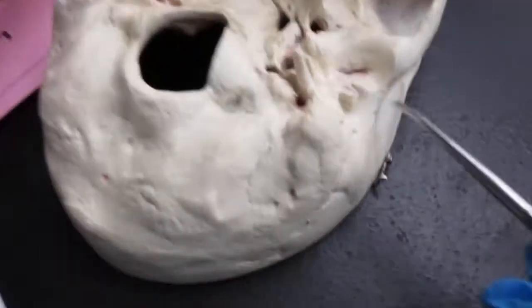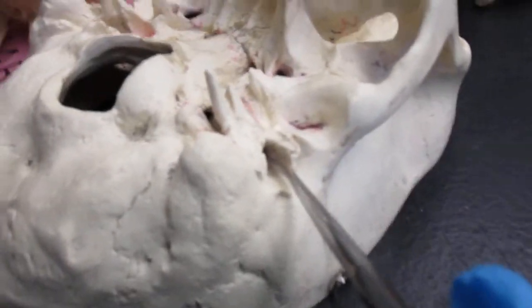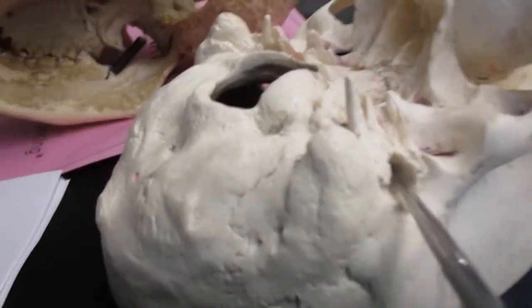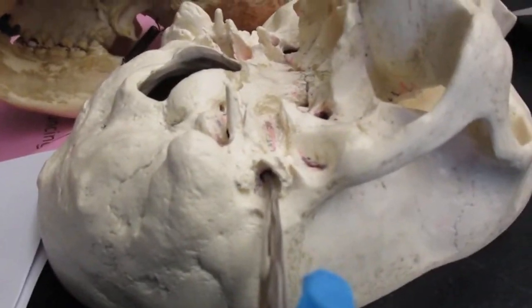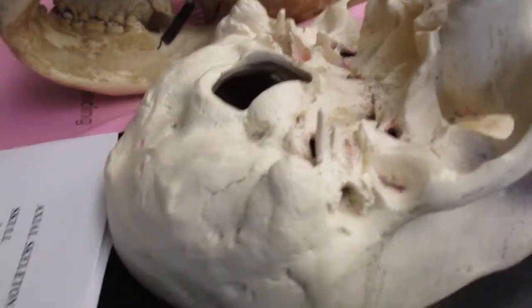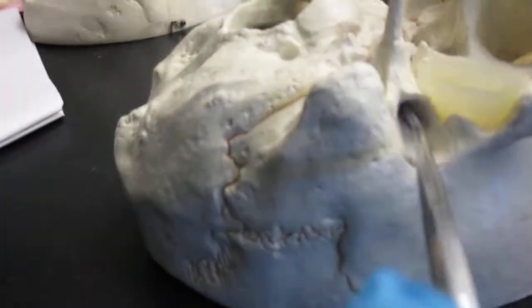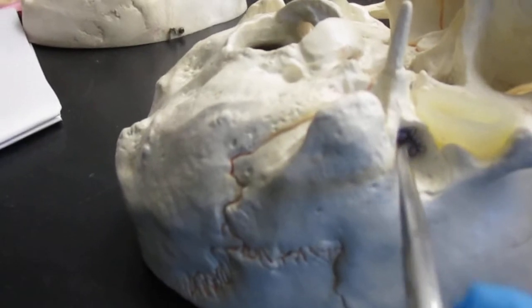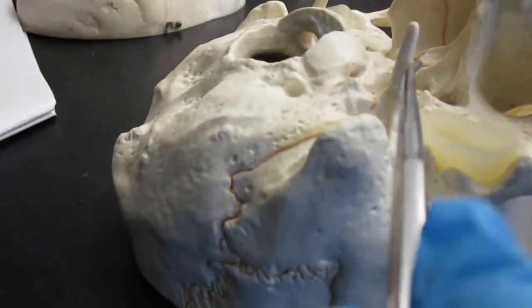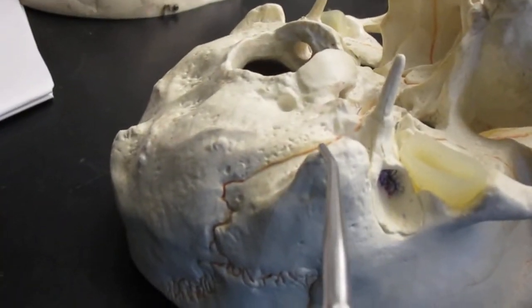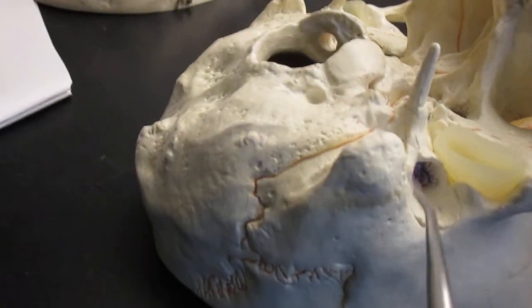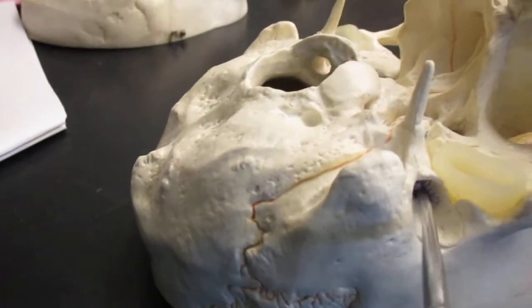And you can see it right here as well. Right there. And on this one, we can see it right here. Styloid process, mastoid process, external auditory meatus.